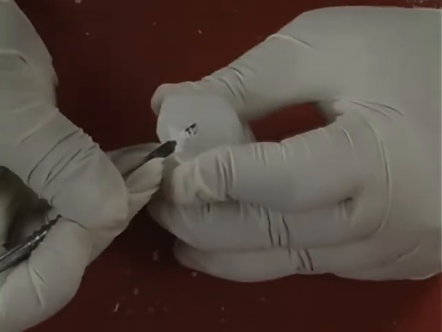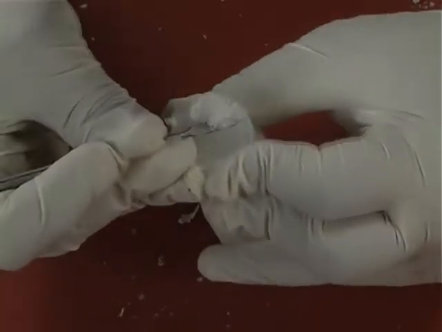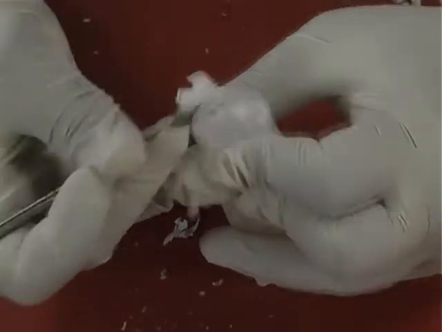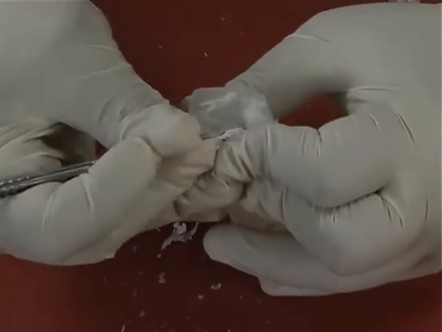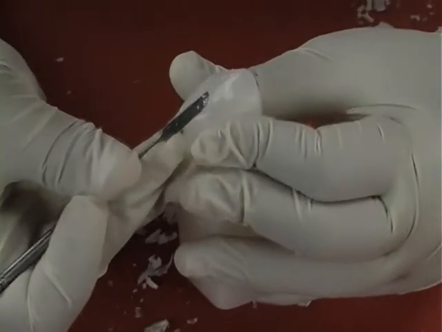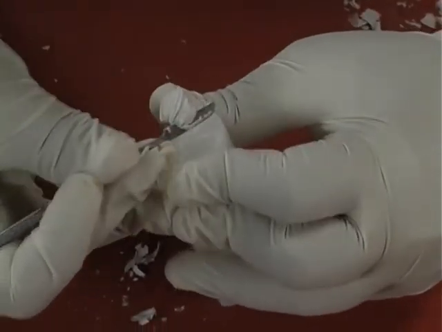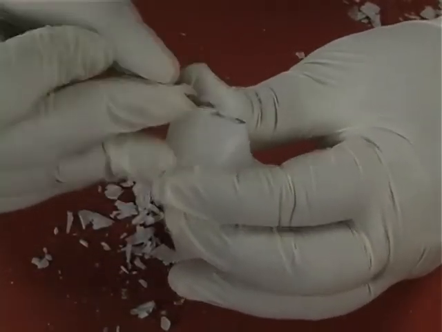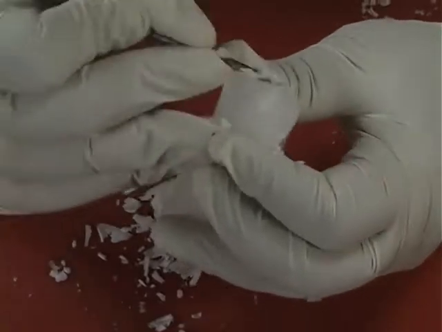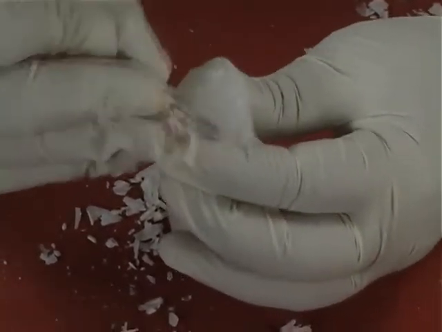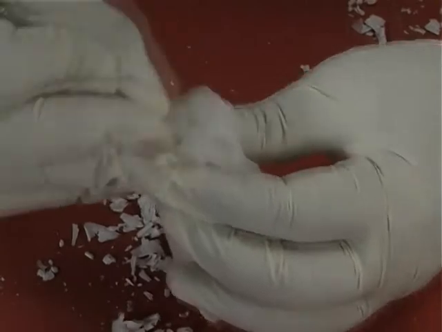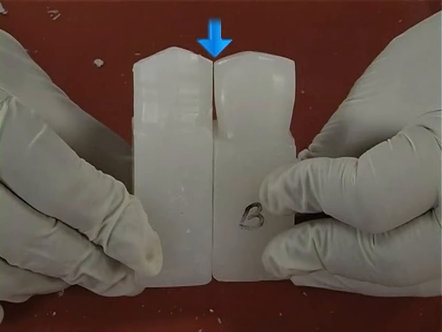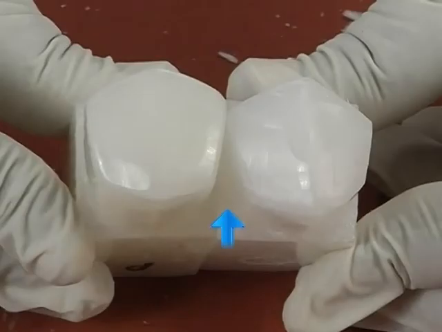Now the cuspal slopes are carved by removing the wax near the occlusal third by following the cuspal outlines. This shows the carved cuspal slopes on the buccal, lingual and the occlusal aspects.